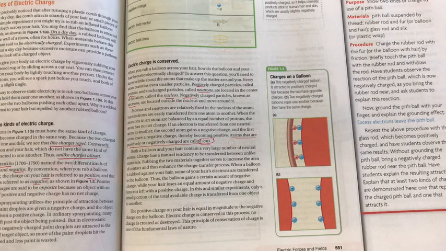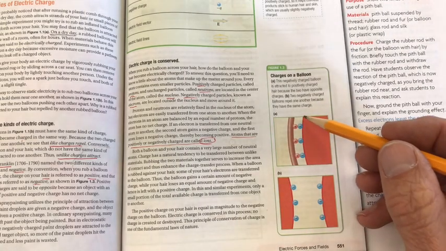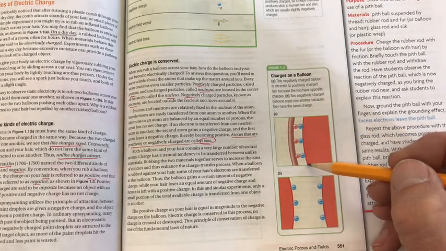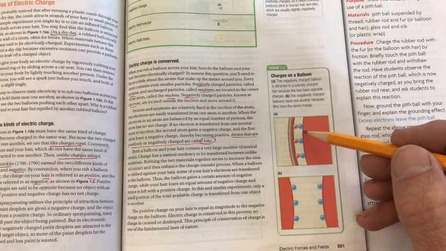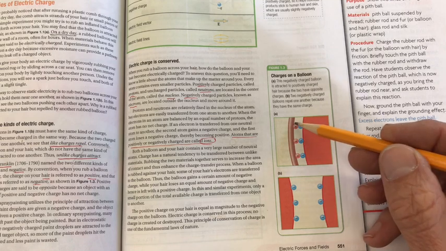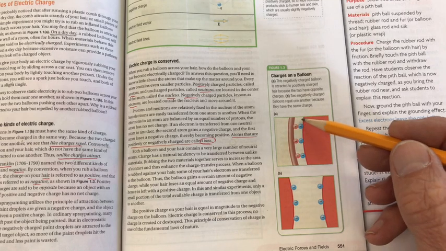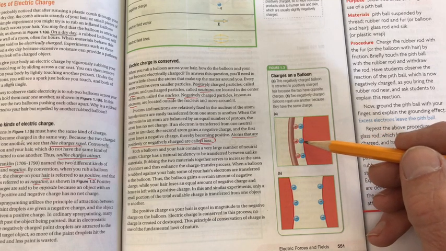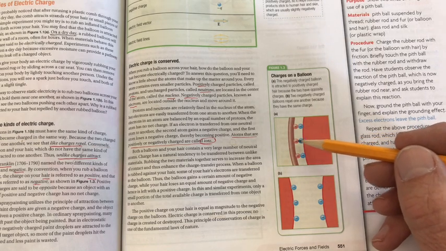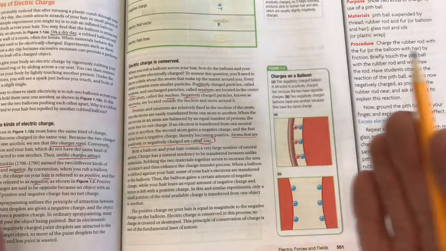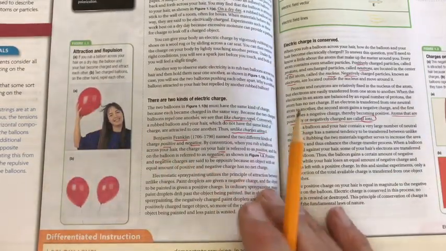And this happens on the order of hundreds of billions. And here's an example of the surface of the balloon and some hair. And the balloon is considered to be negatively charged, and the hair is considered to be positively charged. So the balloon has taken some of the electrons from the hair. Now, with the opposite charges, what's the net result? There's an attraction.